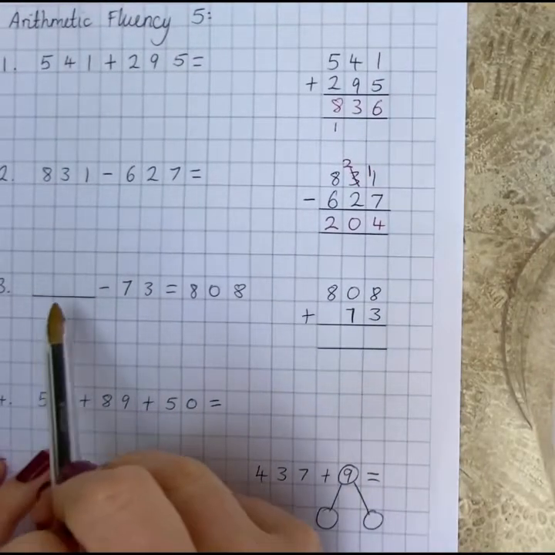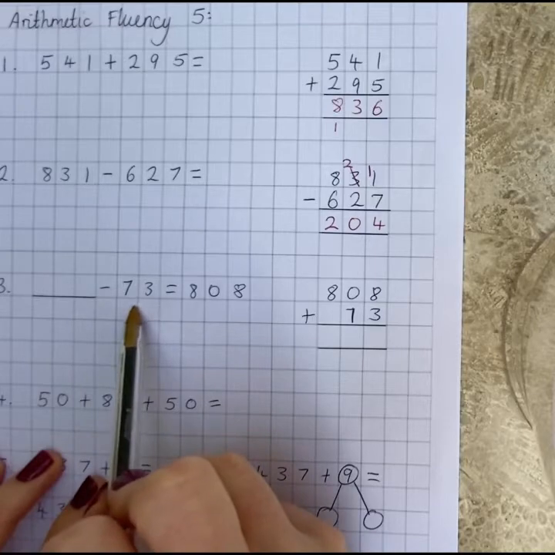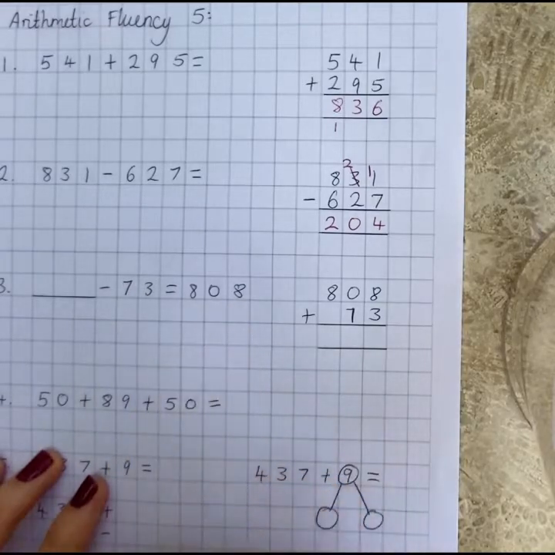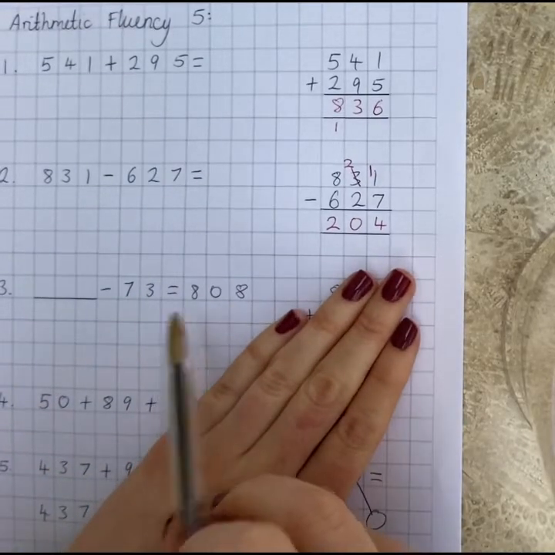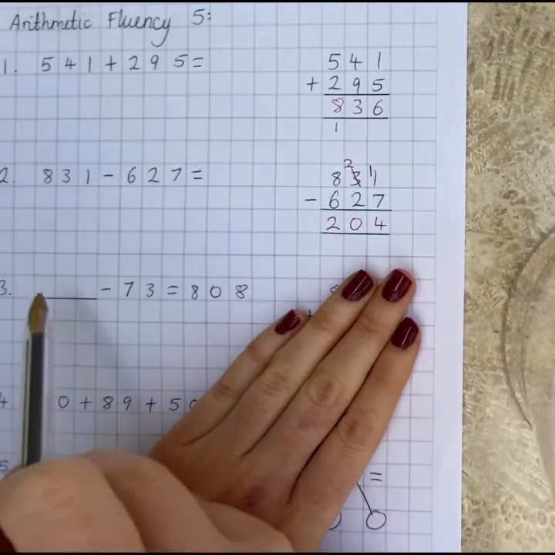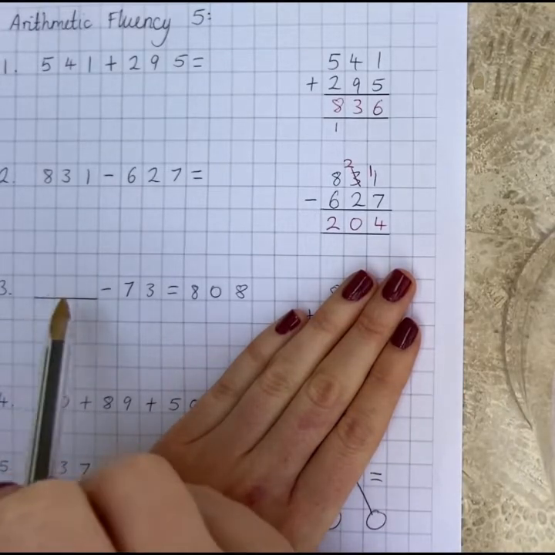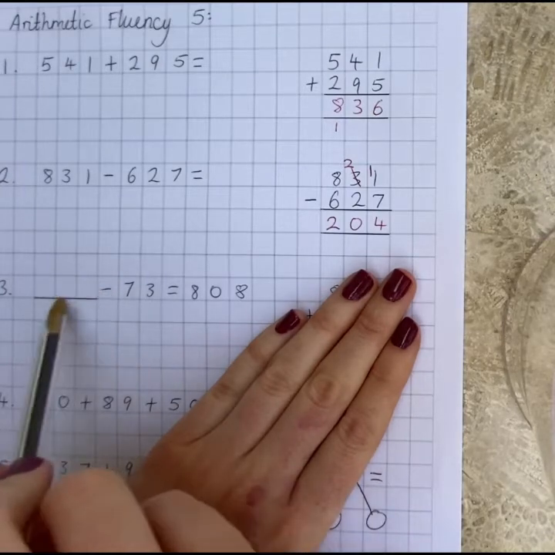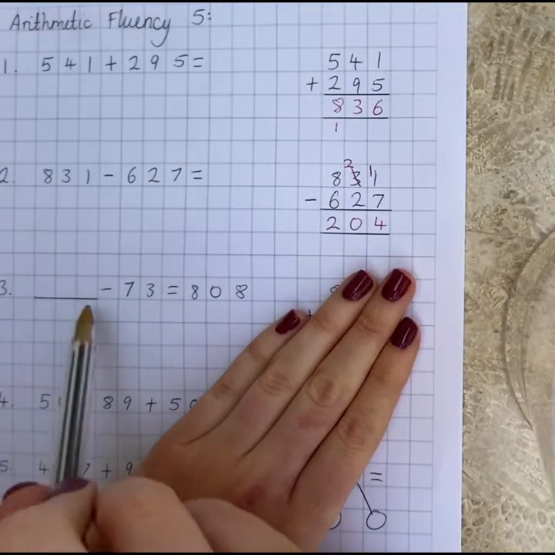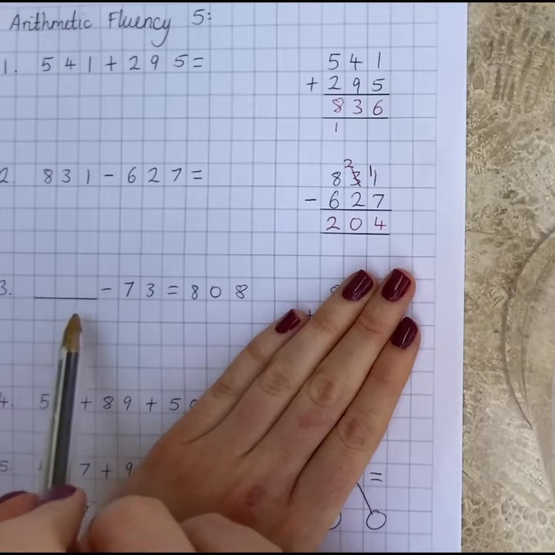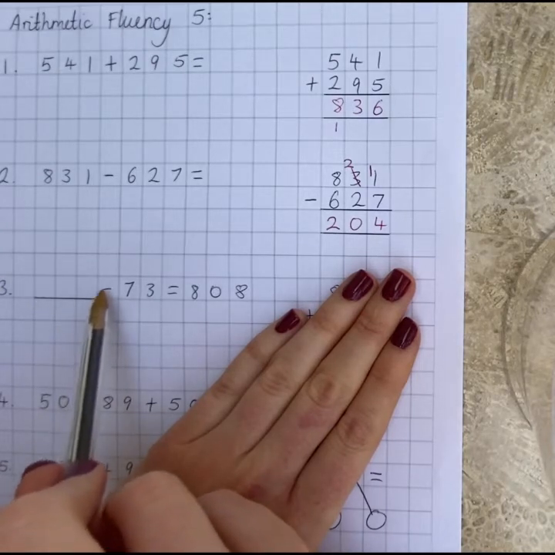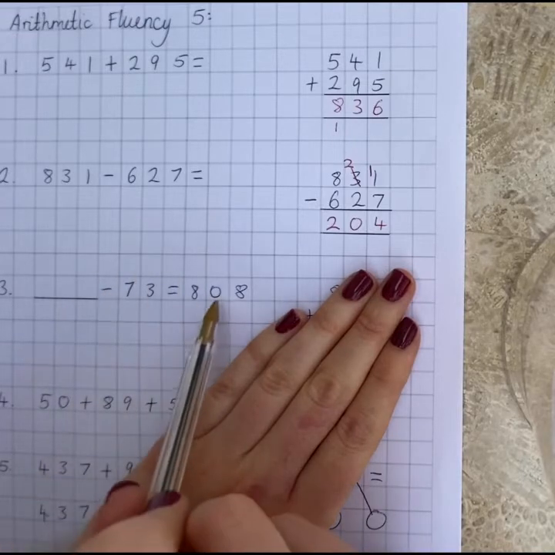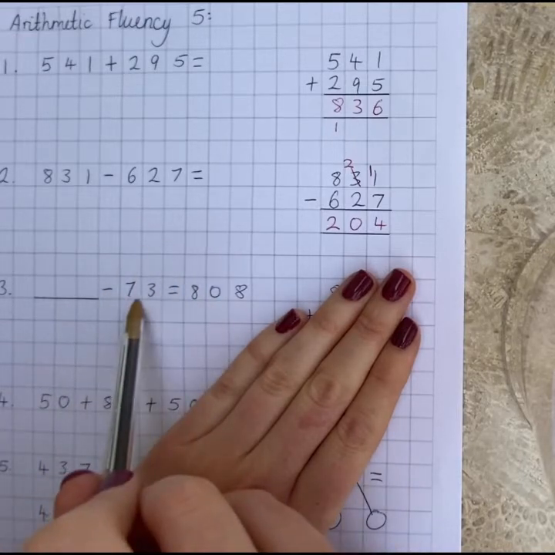Number 3, we have something minus 73 equals 808. Now, we need to remember from last week, missing number at the beginning, do the inverse and you're winning. You need to be careful because it might not always be takeaway here, and sometimes the missing number is in different places, so we need to just make sure we always read the question. Here, the operation is subtract, so the inverse of that is add. We need to do 808 add 73.